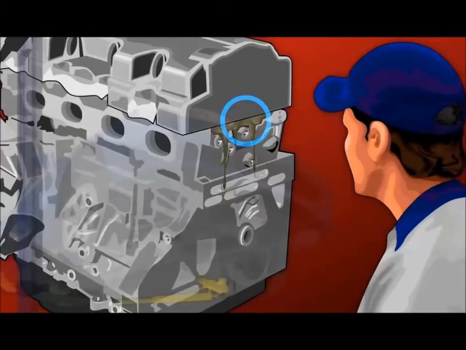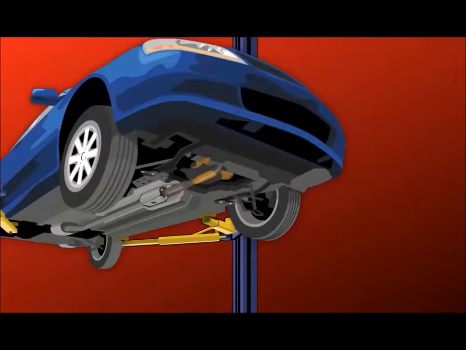Keep in mind that most leaks do not occur without oil pressure. Because of this, starting the engine may create a steady drip from the leak.